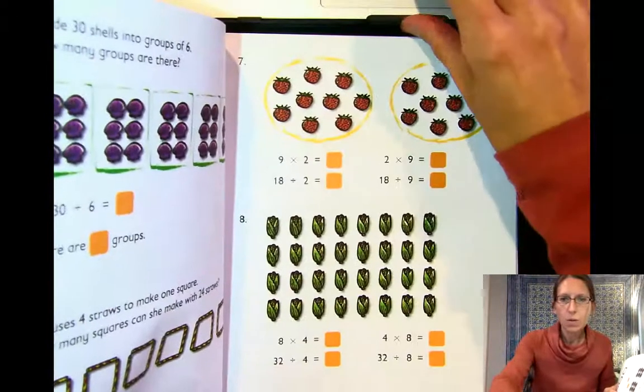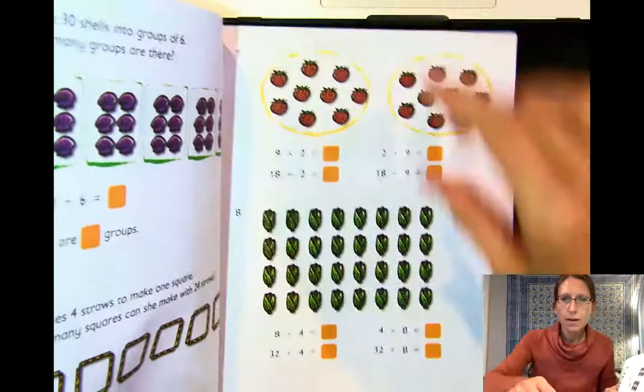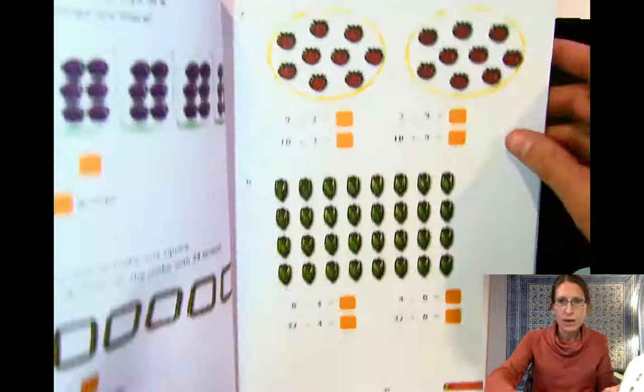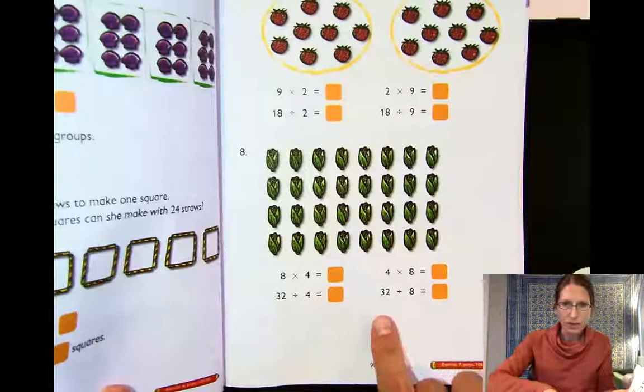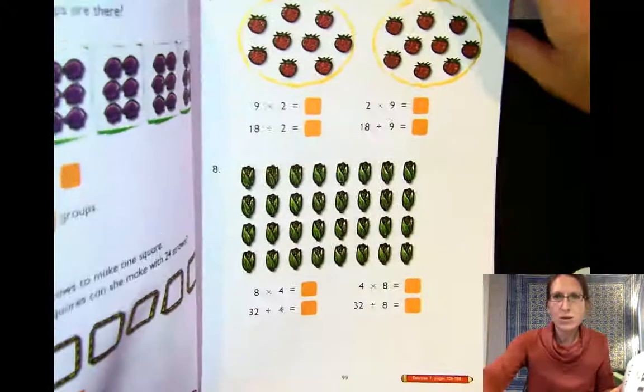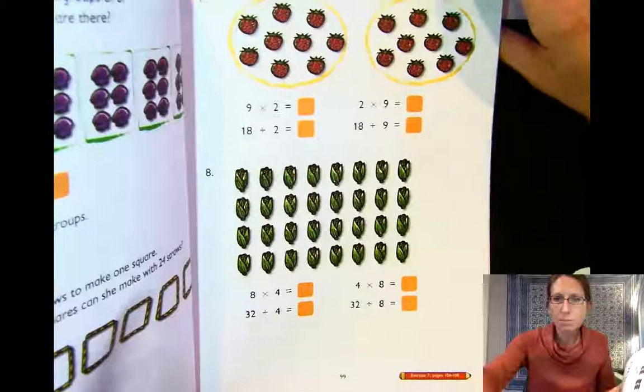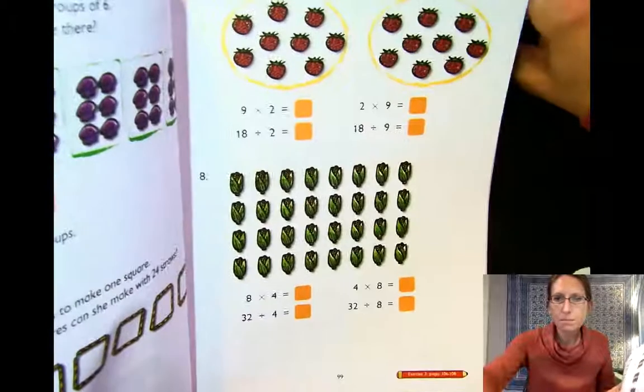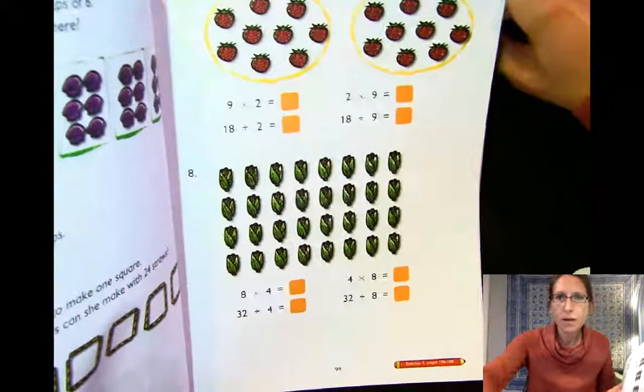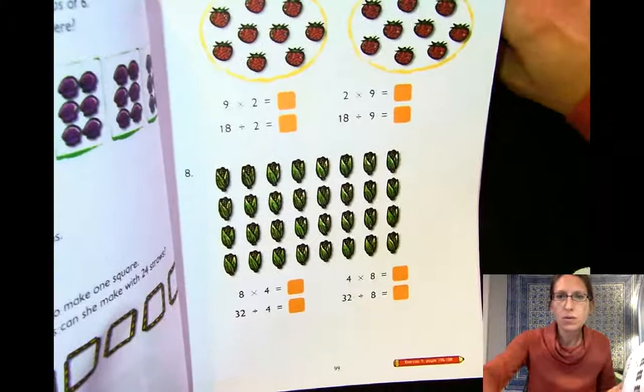And when we line them up this way, we can see our fact family down here at the bottom. So that's kind of neat. Let's see. I am going to.